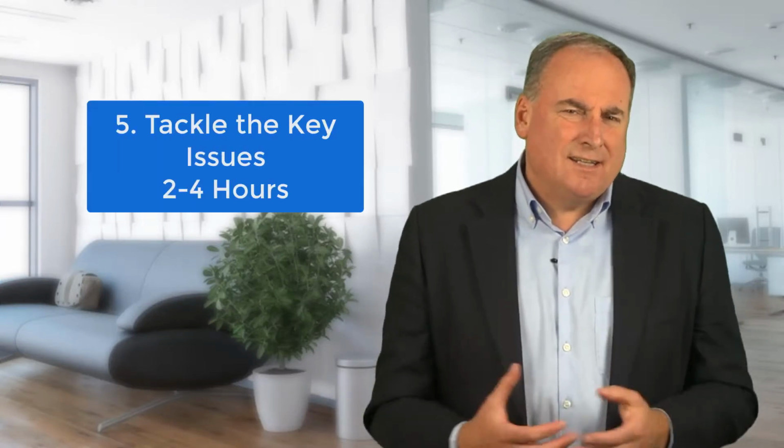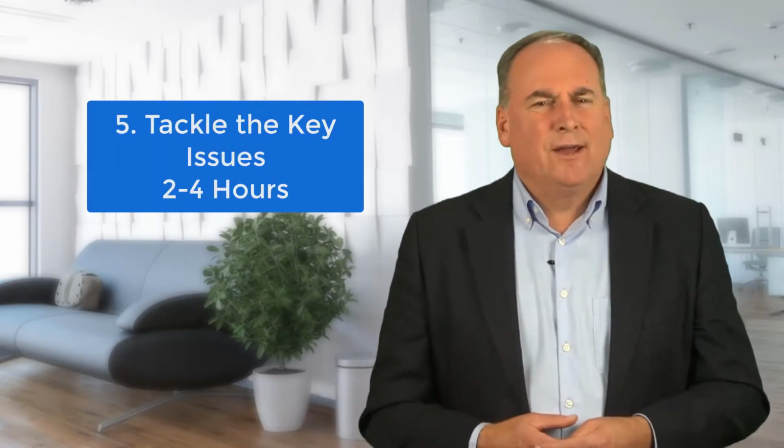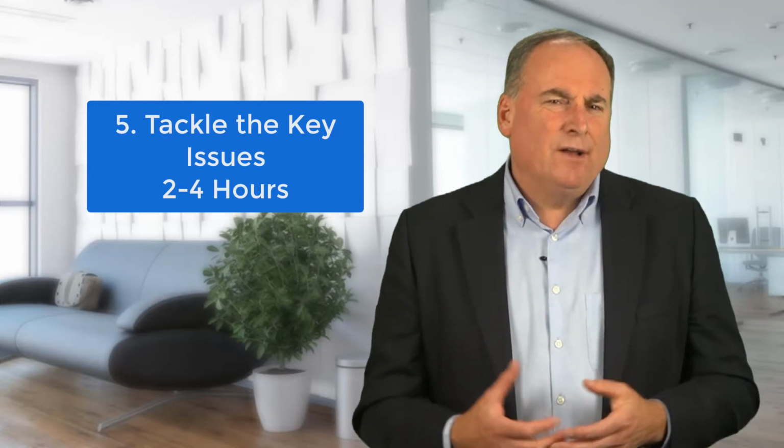Item 5, start tackling all those key issues and allow 2 to 4 hours for this section. This agenda item is where your team now tackles all those remaining issues from the issues list. You simply choose the top 3 most important issues to solve, and then starting with number 1, you solve the issue in really 3 steps. Step 1 is to identify clearly what the real issue is, and then in step 2, openly and honestly discuss the issue. Ultimately getting to step 3, solving the issue by deciding what the best solution is to make that issue go away forever. And once issue number 1 is solved, then go on to issue number 2.